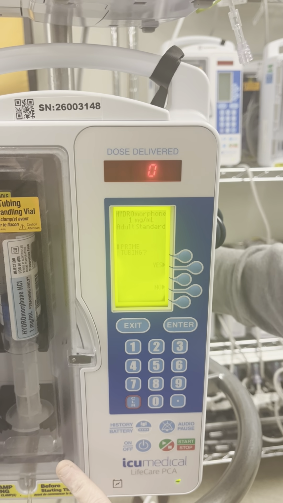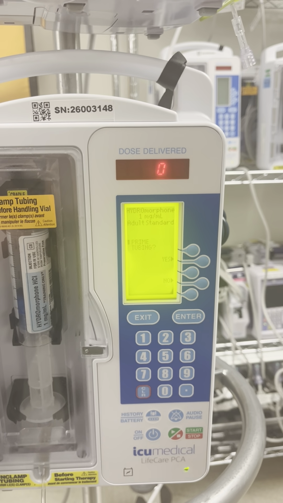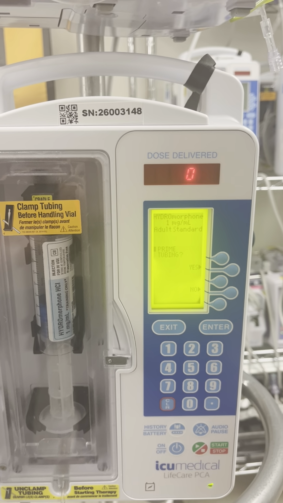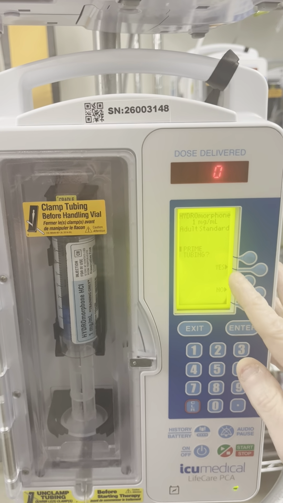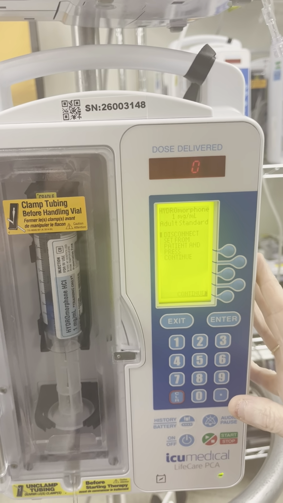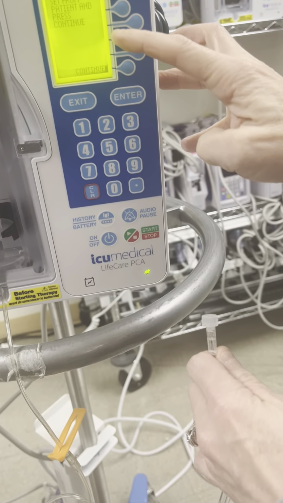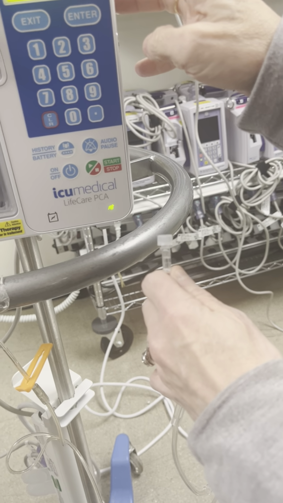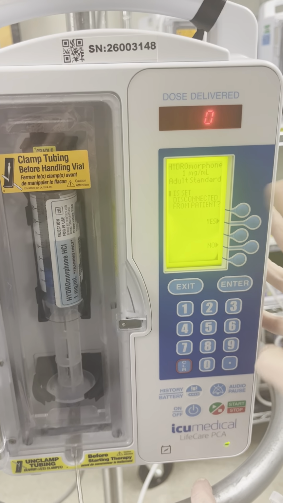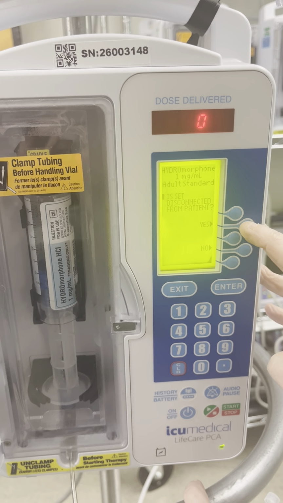Now, when you're initially setting this up, the machine will ask you, do you want to prime the tubing? You can hit yes if you're the one initially setting this up. You're going to make sure that your patient end is disconnected from the patient. Hit continue. Once you confirm that, it's going to ask you again, is it actually disconnected from the patient?